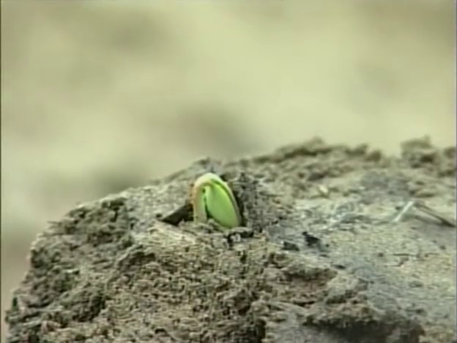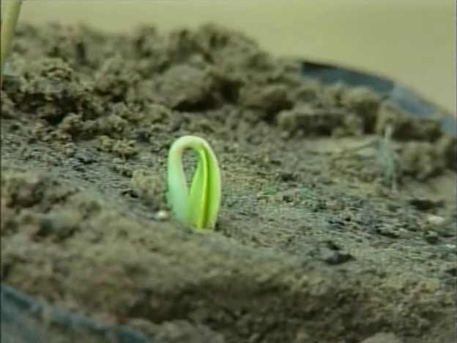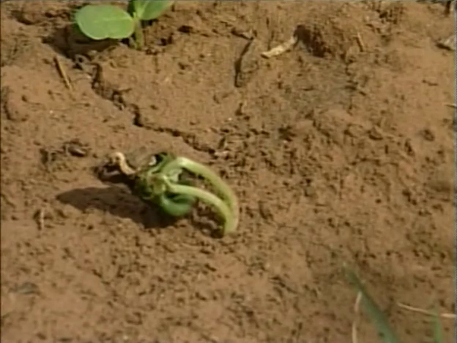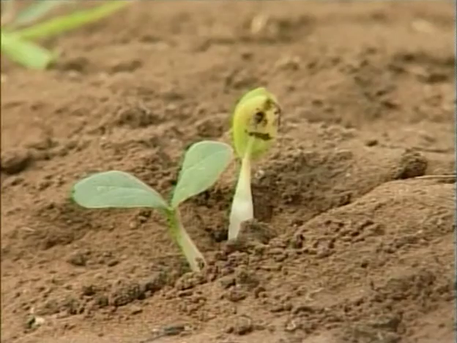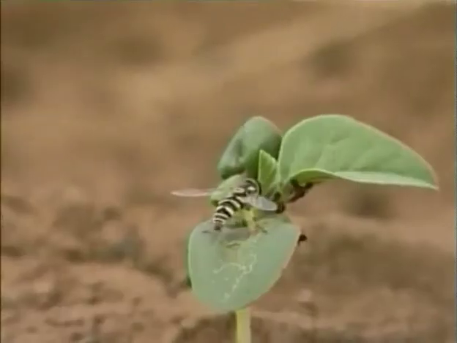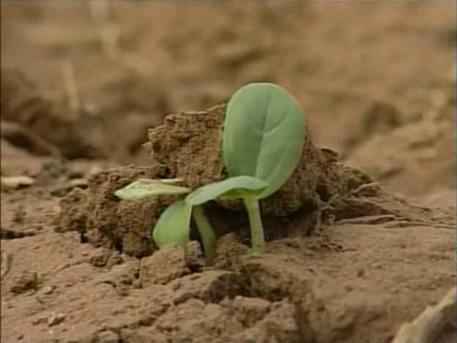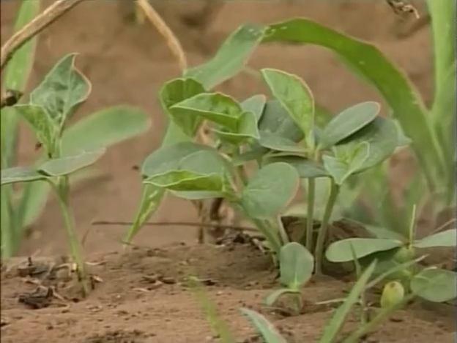The seed waits for the favorable condition to take place. As soon as the condition is favorable, the seed germination takes place. This is the end of the dormancy. Metabolic processes start in the dormant embryo, and this process is called seed germination.